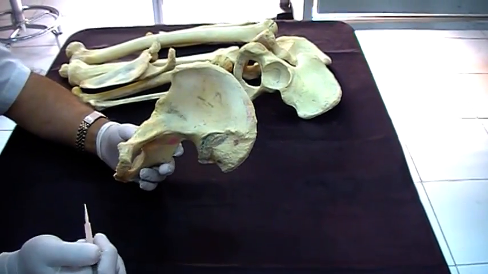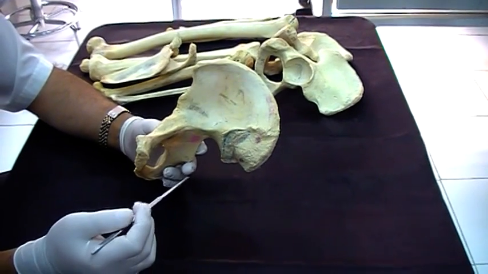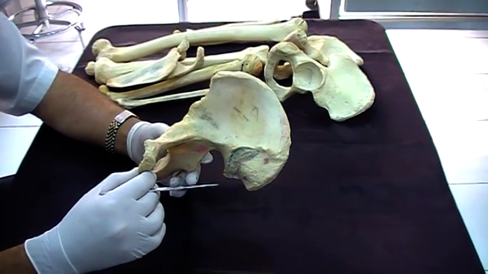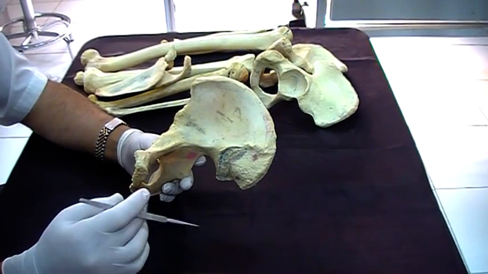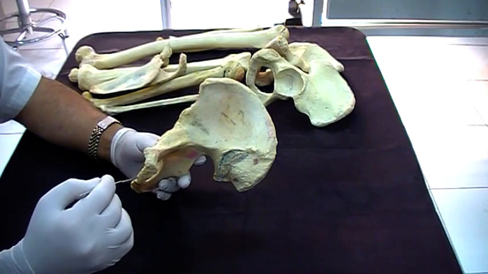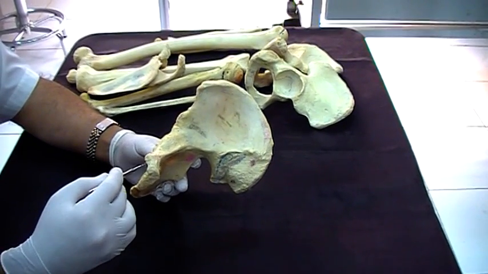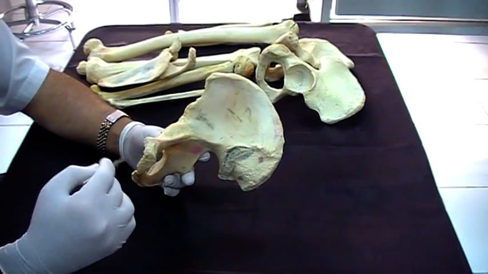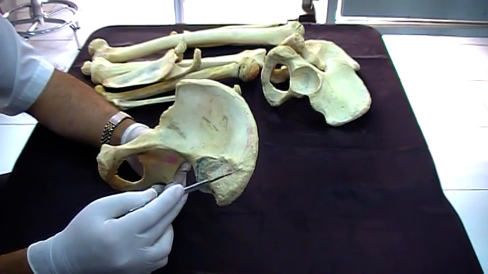This is the hip bone. The most important landmarks that we should know about it: this hip bone is made of 3 bones. This is the pubic bone, and this is the ischium, and this is the ilium.